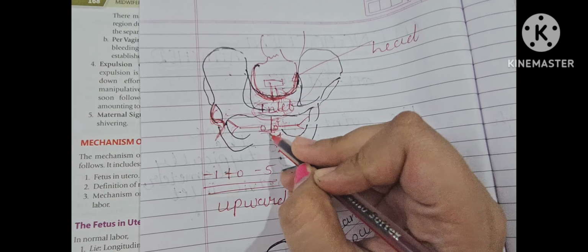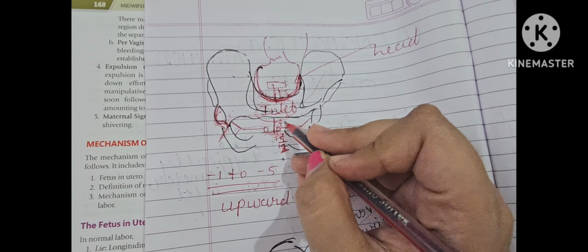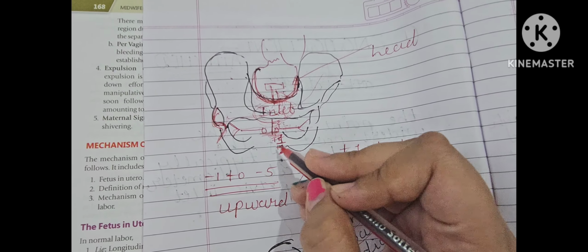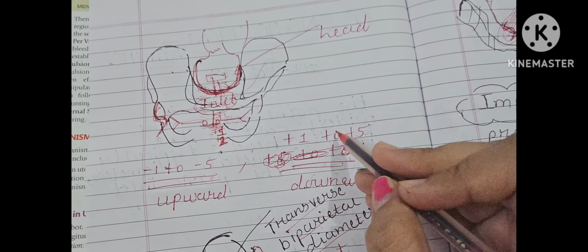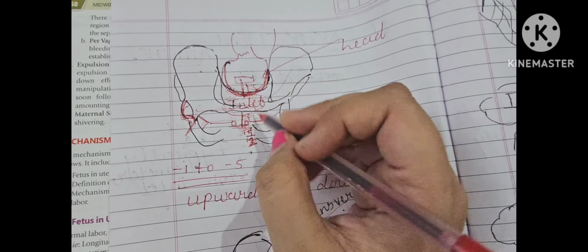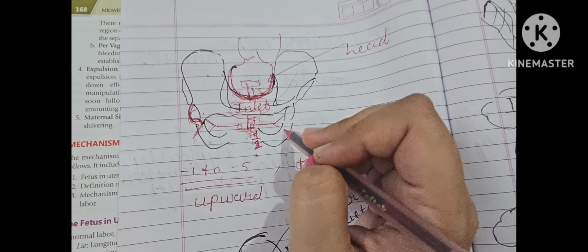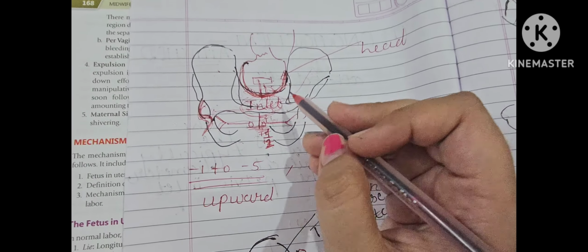The midpoint is 0 degree, upward are minus degrees, -1, -2, -3, -4, -5, and downwardly +1, +2, meaning -1 to -5 upward and +1 to +5 downwardly, which shows the fetal head engagement over the duration of labor.